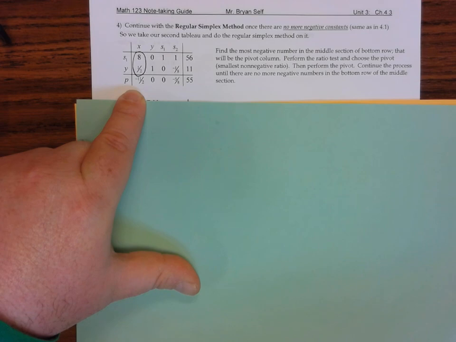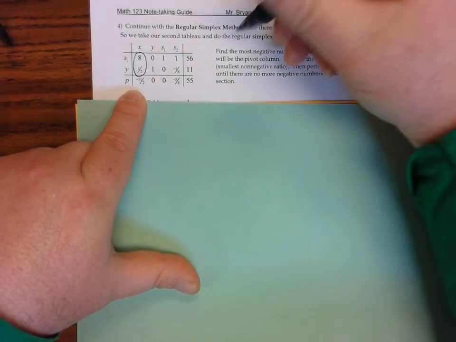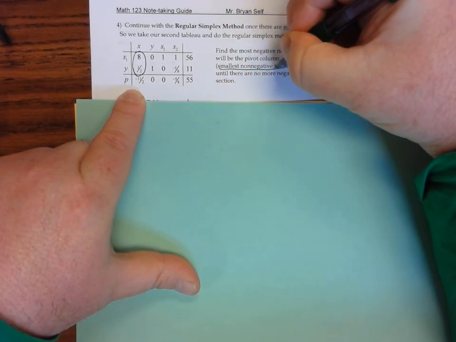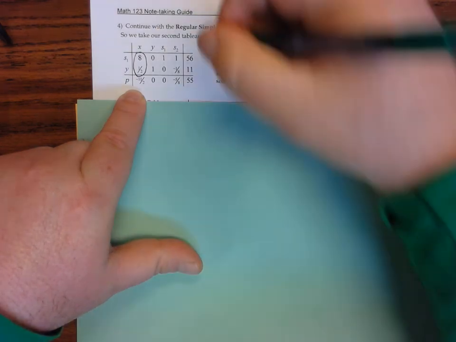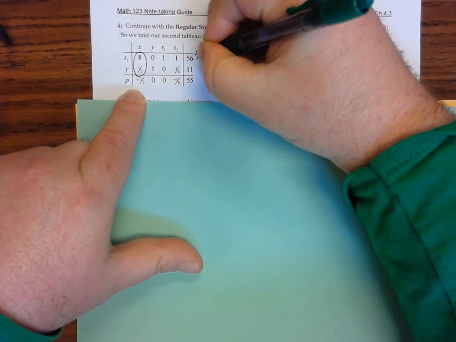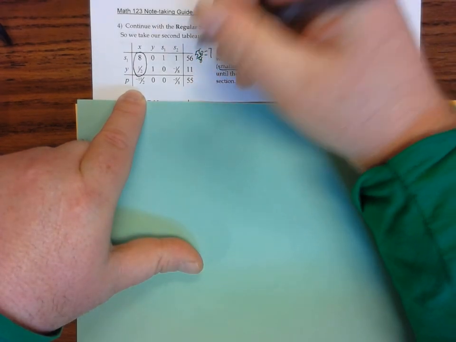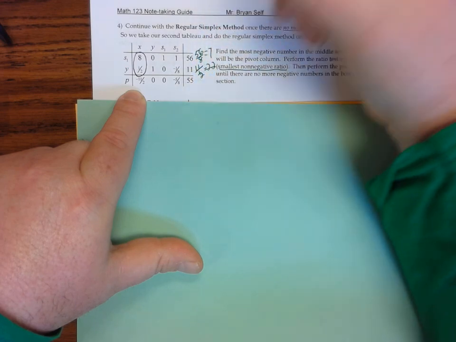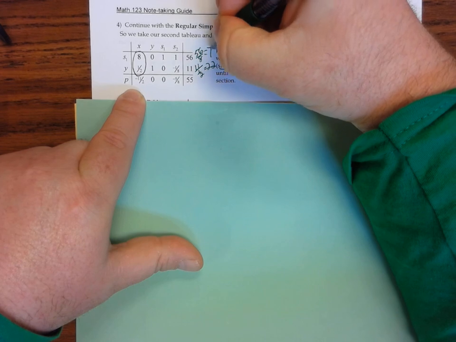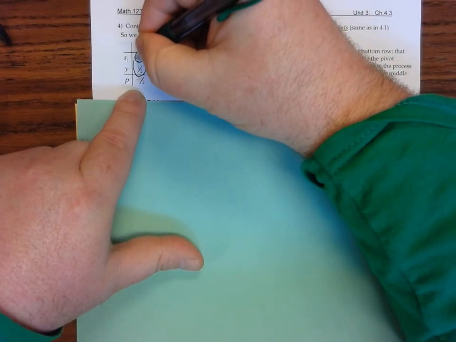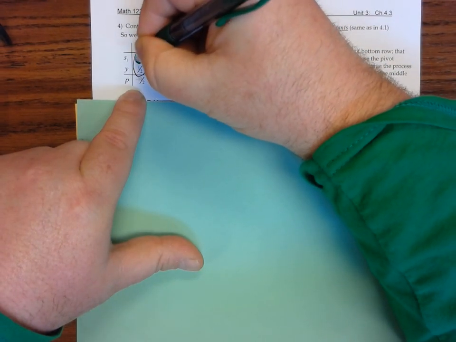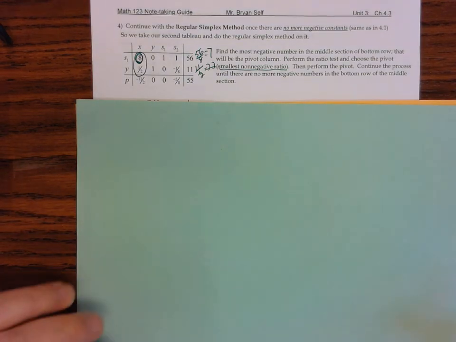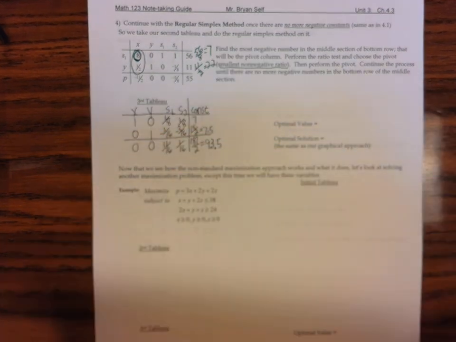We do the ratio as before, making sure the smallest non-negative ratio is what we'll pivot on. So 56 over 8 is 7. 11 over 1/2 is 22. The smallest non-negative ratio is 7, so that'll be our pivot entry. We'll perform our pivot and see what we have. This is the result.